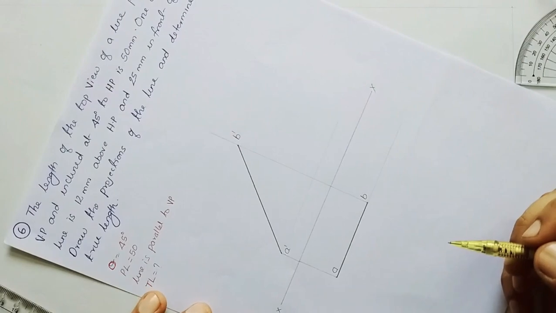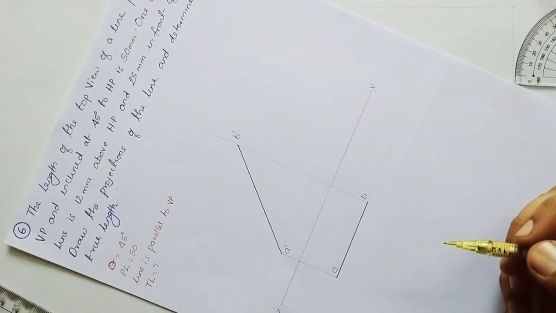So now let us mark the dimensions, and towards the last we shall find the true length also.